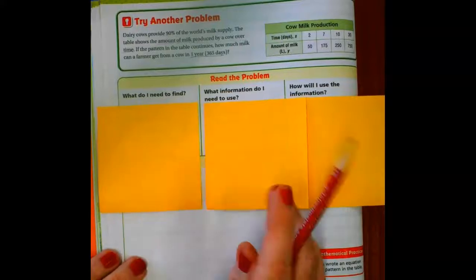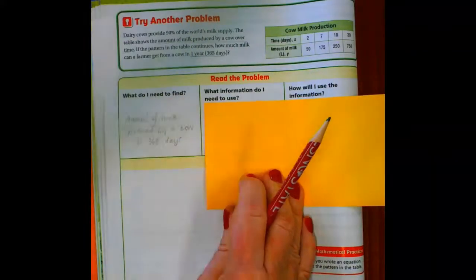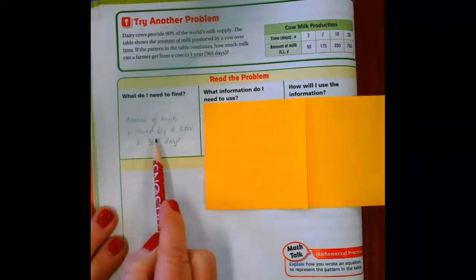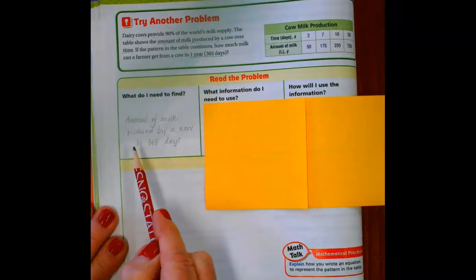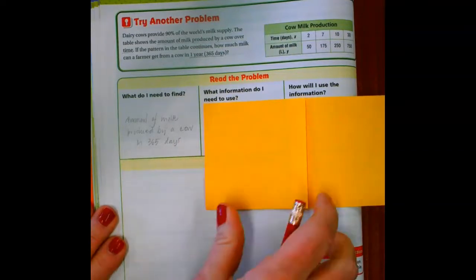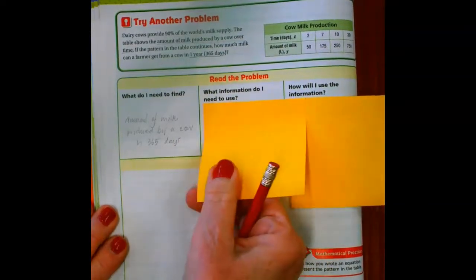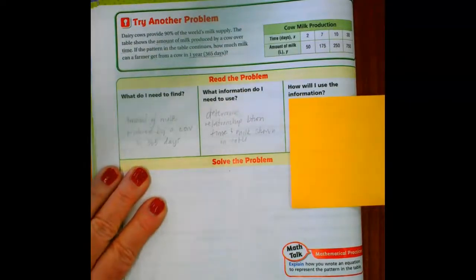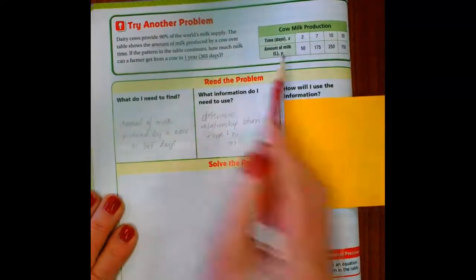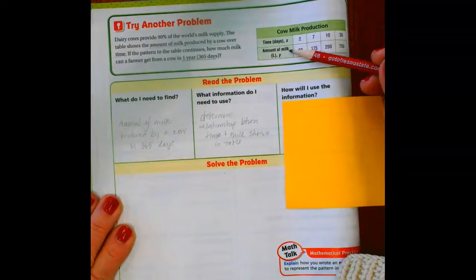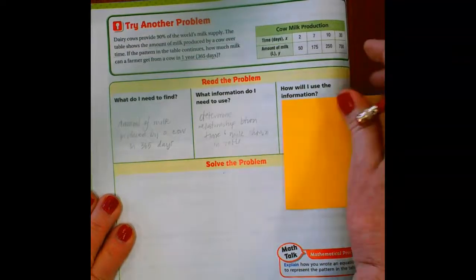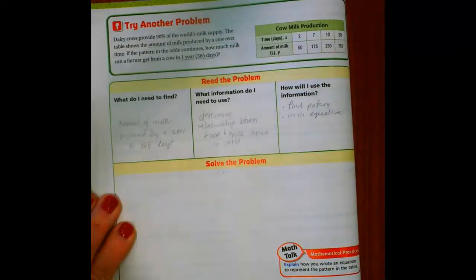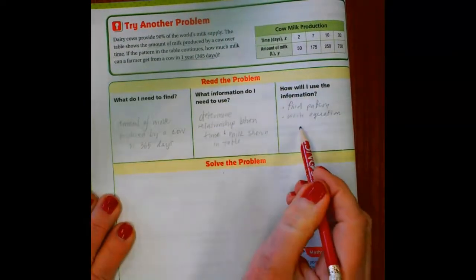First of all, what do I need to find? You need to find the amount of milk produced by a cow in 365 days. So what information will you use to determine this? You are going to determine a relationship between the time and the amount of milk. Okay. How will you use the information? You'll find a pattern and write an equation.